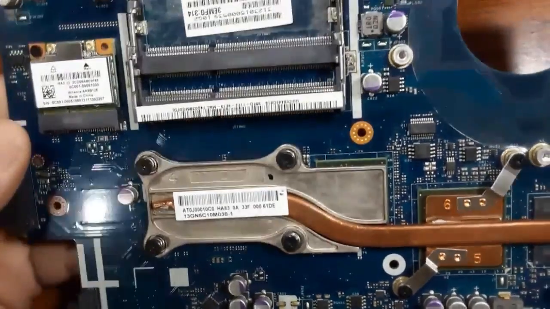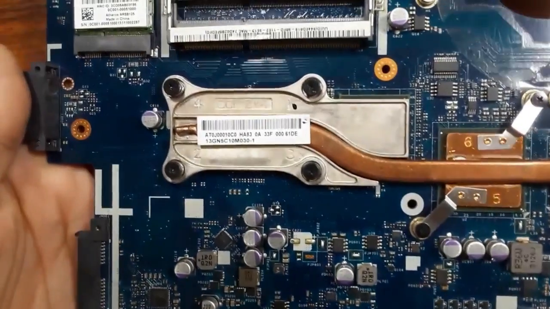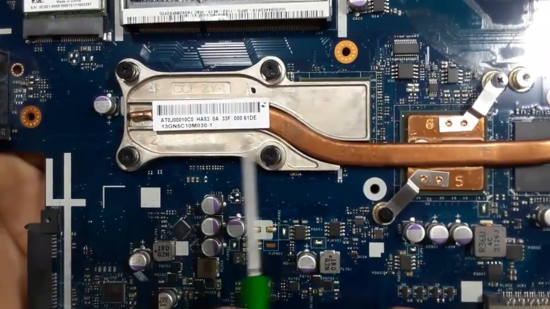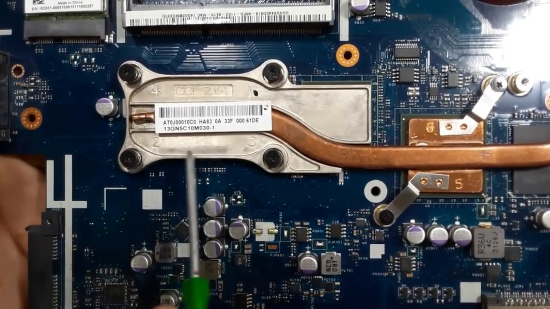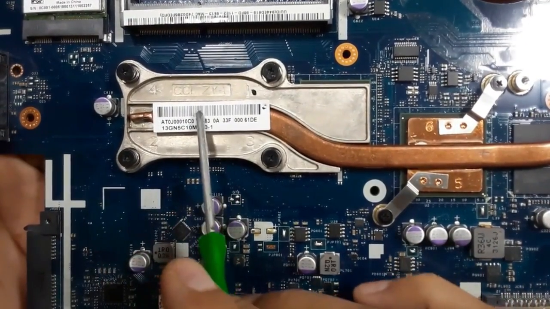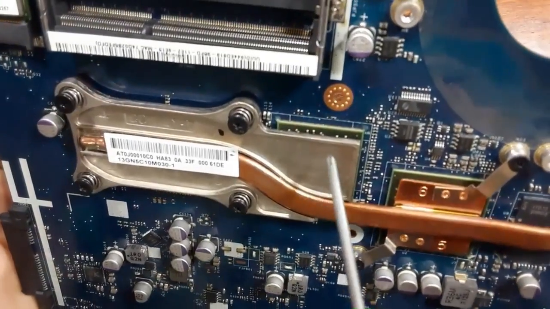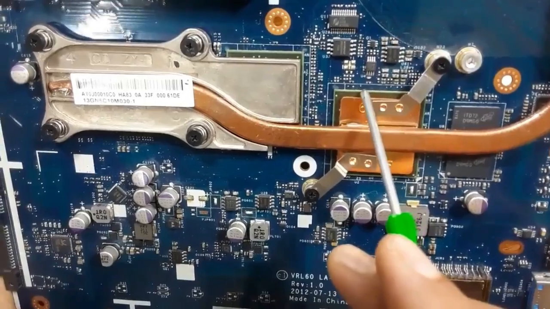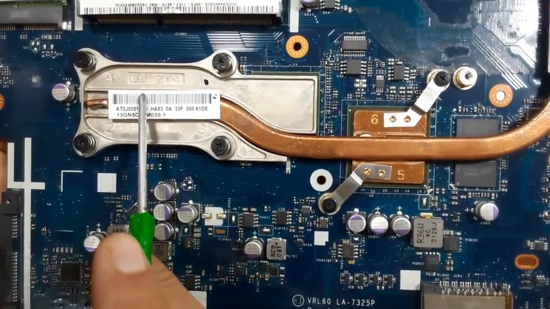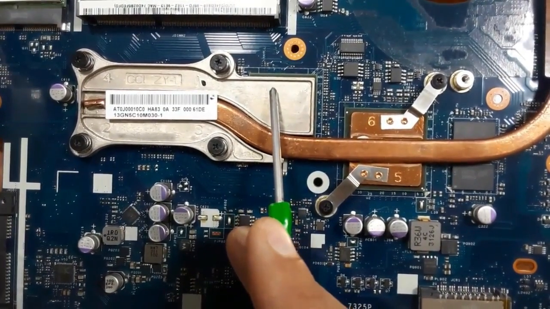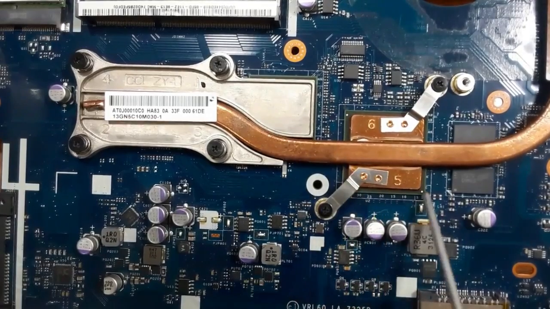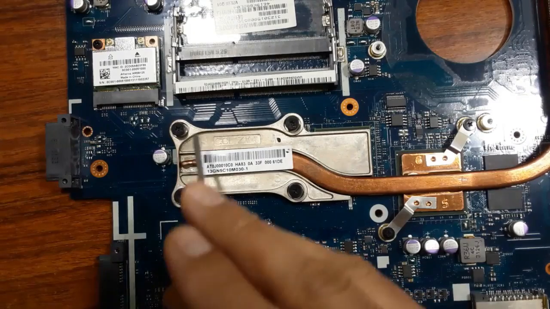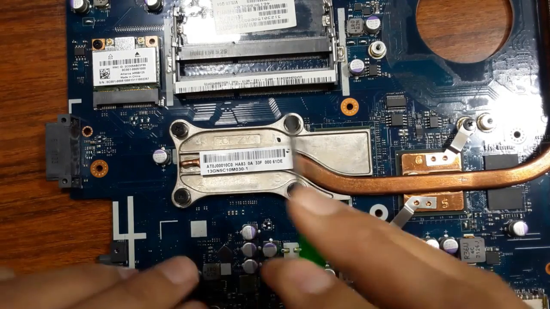Okay, so now as you can see here, this is the heatsink. Under this heatsink we have the processor, and under this part, this is the GMCH, and this is the ICH. So the processor, the GMCH or the north bridge, and here we have the ICH. Let's unscrew these screws in order to check these chips.